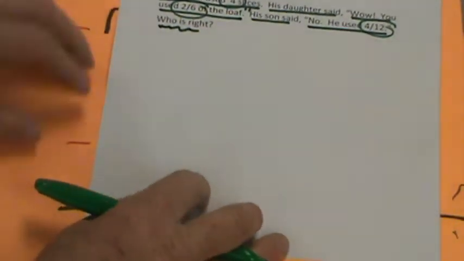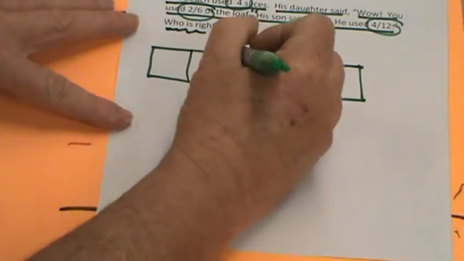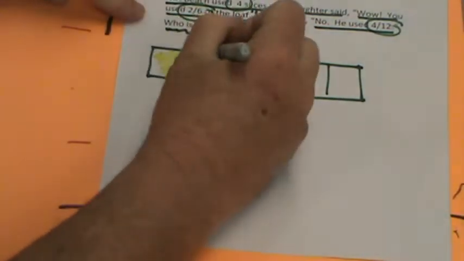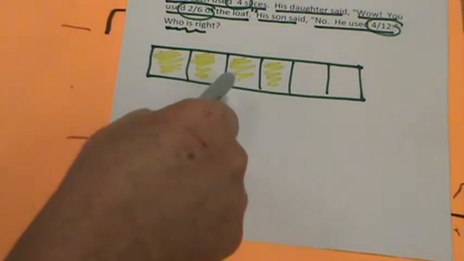Okay, we're going to do a tape diagram to show that loaf of bread. It was cut into 6 pieces, right? 1, 2, 3, 4, 5, and 6. How much did he use? He took 4 of the slices, right? And he cut them in half. So let's shade in 4 lightly. I'm going to use my trusty yellow marker. 1, 2, 3, and 4. Oakland A's colors. So there we're showing already, it looks like it's 4/6.